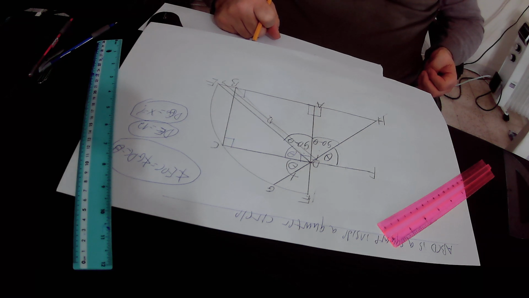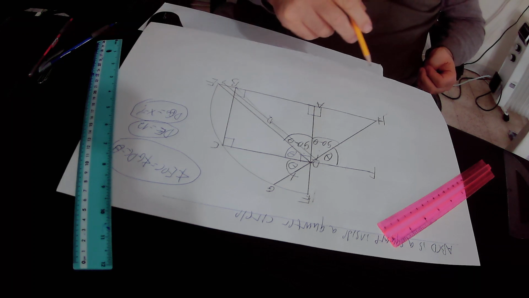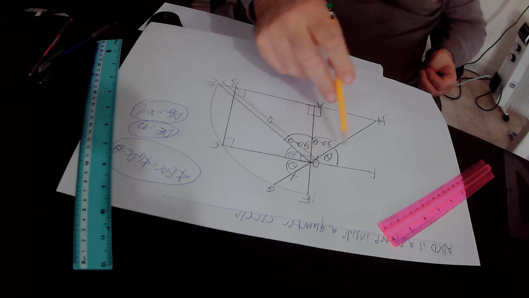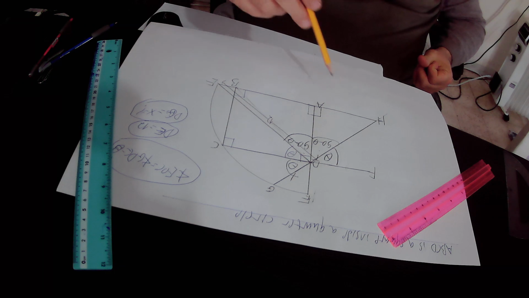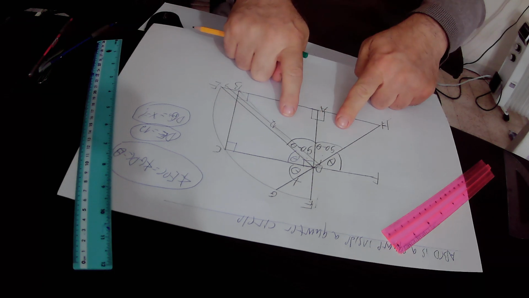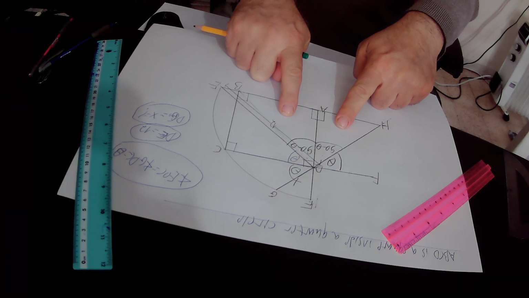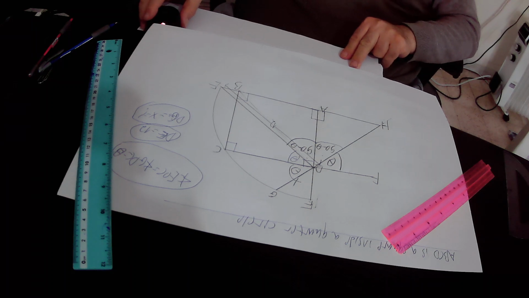In the next step, we'll prove that the right triangle ADH is congruent to the right triangle ADB. That those two right triangles are congruent to each other. So why are those two right triangles congruent to each other?